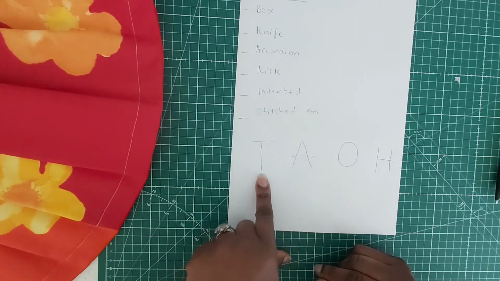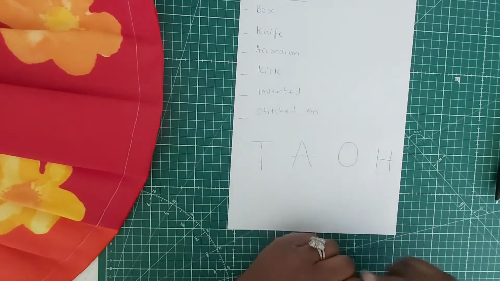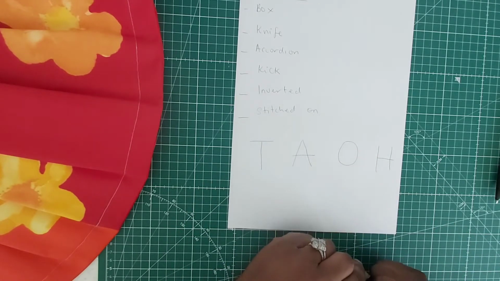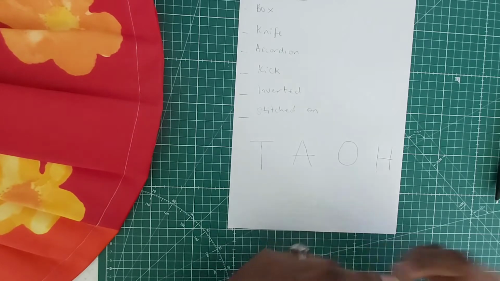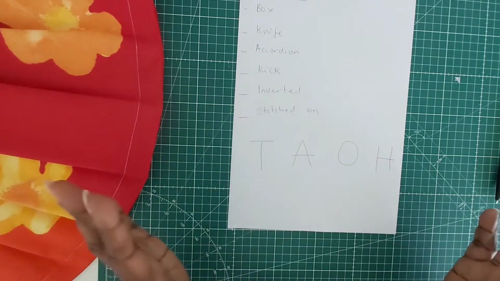Now, the T figure are those you would term as the upper part, or the upper torso, is bigger than the lower torso or the bottom. So the upper part is bigger than the bottom, which means that the shoulder and the bust area is bigger than the bottom or the hip area.